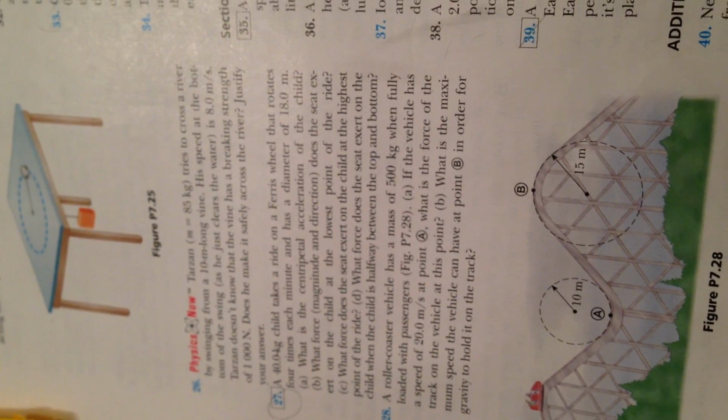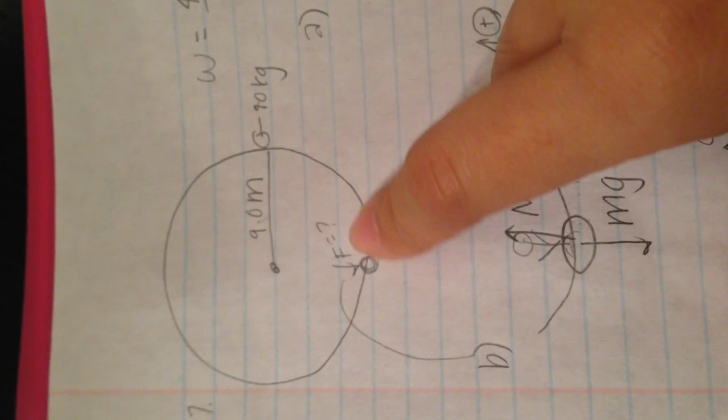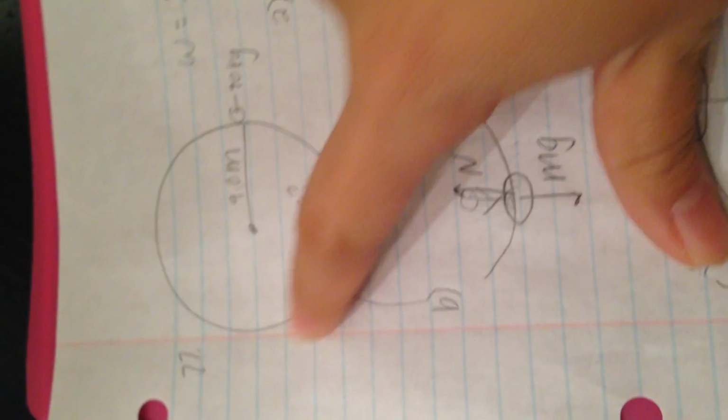Then we have Part D, what force does the seat exert on the child when the child is halfway between the top and the bottom? So here's my lovely drawing of a Ferris wheel. Since the diameter is 18 meters, we just cut that in half for the radius, so it's 9 meters across here. And the child is revolving around the Ferris wheel. We know that the Ferris wheel is revolving at 4 revolutions per minute, or 4 rotations per minute.